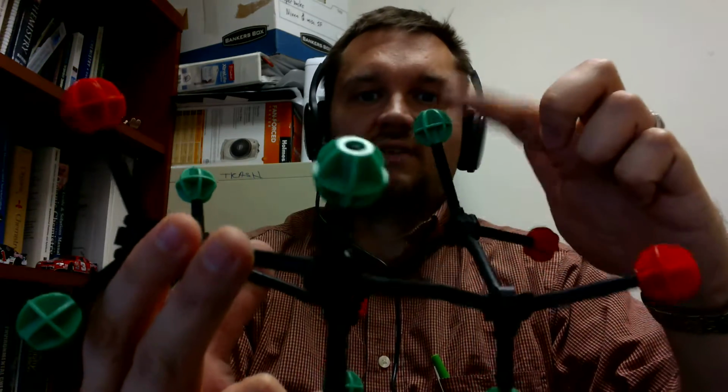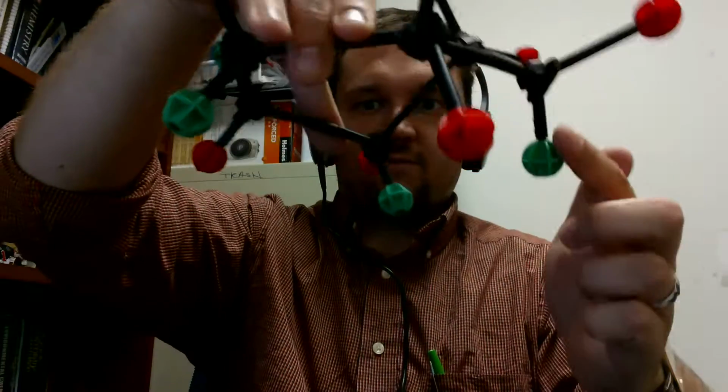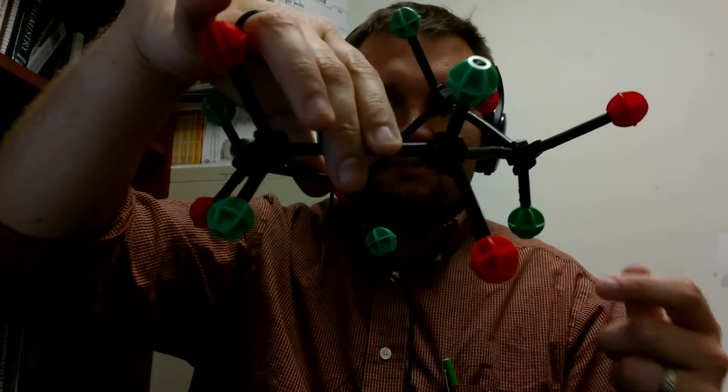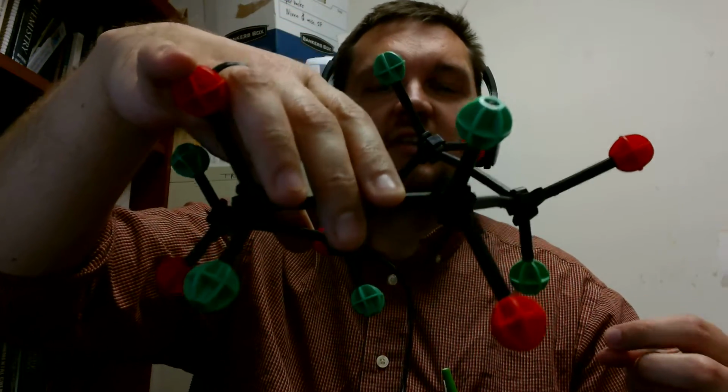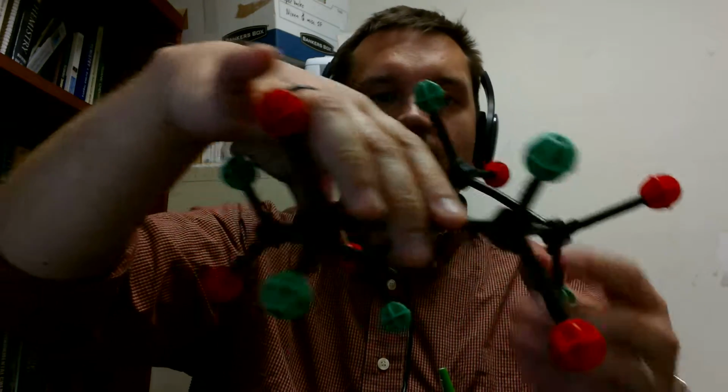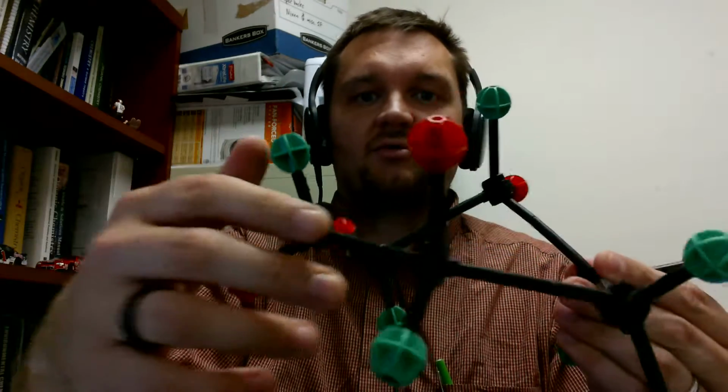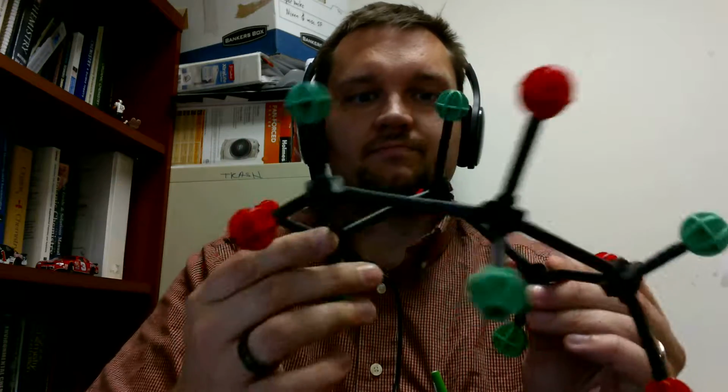Let's look at the green. So I have green 1, 2, 3 sticking up, and then I have 1, 2, 3 greens pointed down. So those are now axial. They used to be equatorial. The red ones are equatorial. They're sticking out.